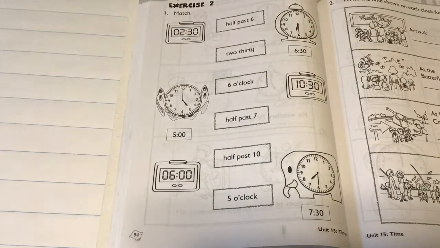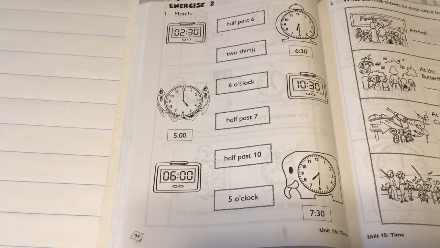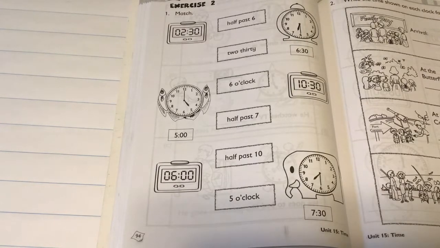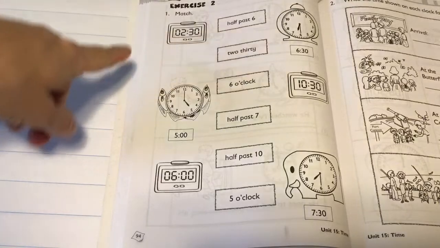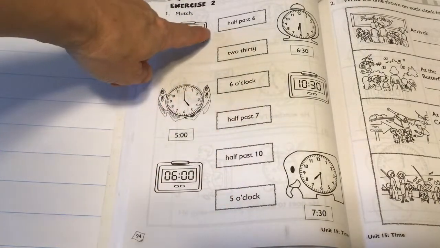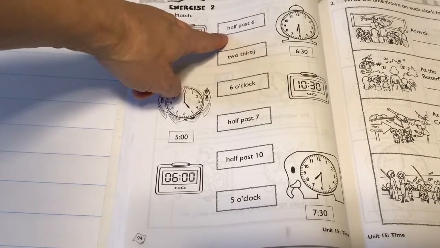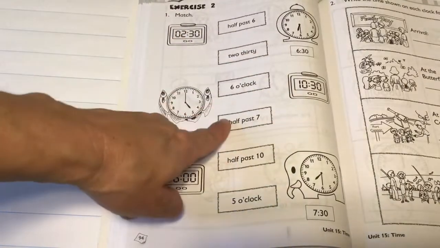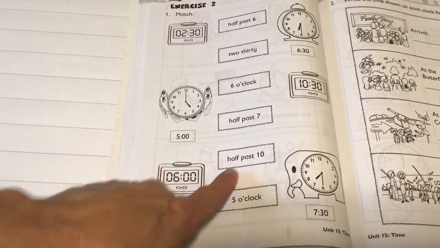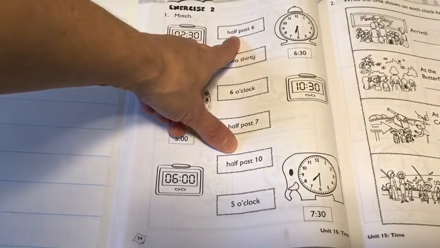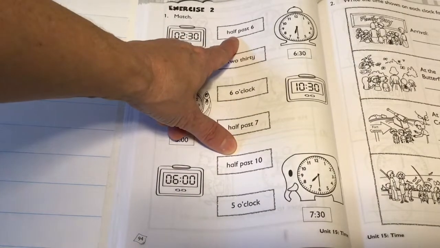All right, your first workbook page is going to be page 94. On page 94, you are just matching up the clock, and some are digital and some are analog, to the time. And the time is listed in different ways, like 6:30, 2:30, 6 o'clock, 7:30, 10:30, and 5 o'clock. So let's look at 6:30 and try to match that one up first.